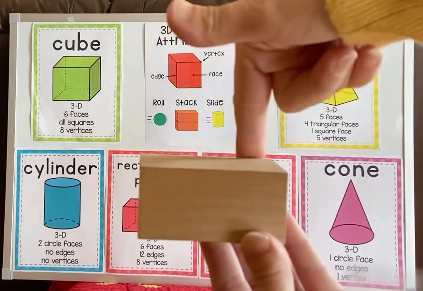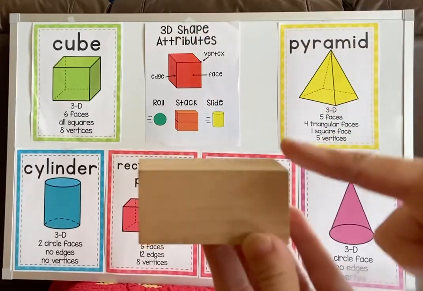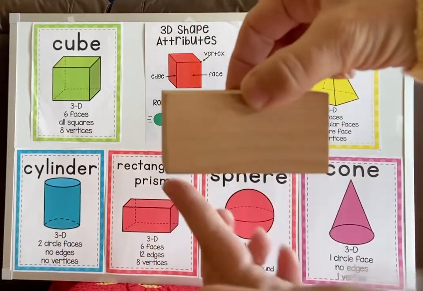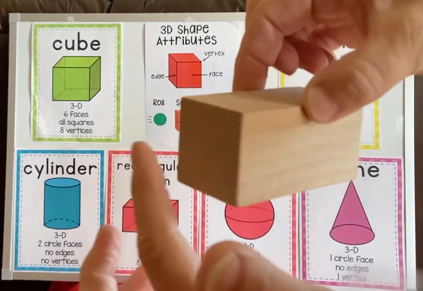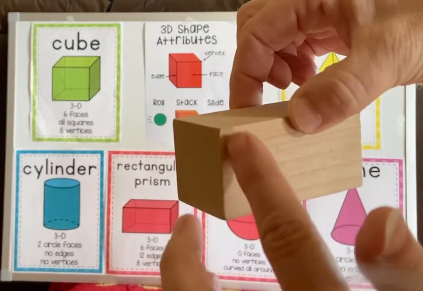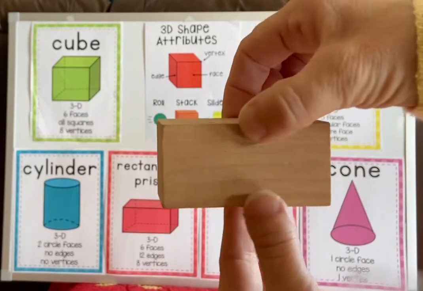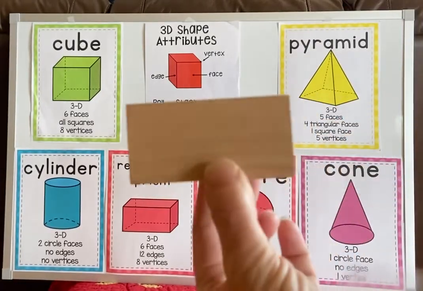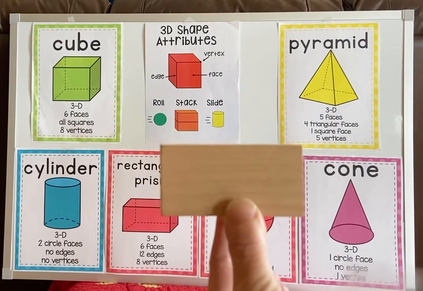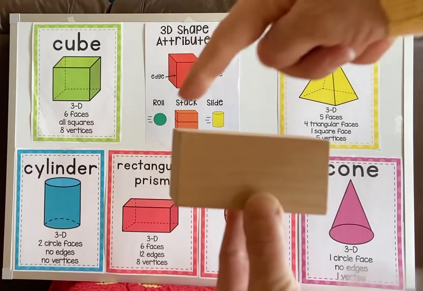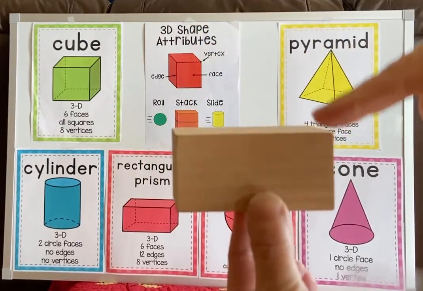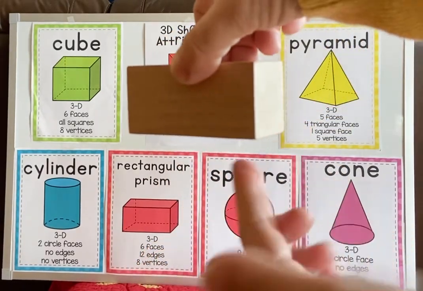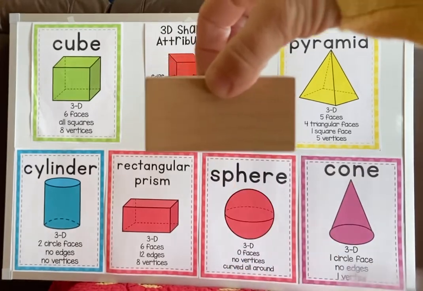1, 2, 3, 4, 5, 6, 7, 8, 9, 10, 11, and 12. So it does have 12 edges, and it says it has 8 vertices. 1, 2, 3, 4 at the top. 1, 2, 3, 4 at the bottom, okay?